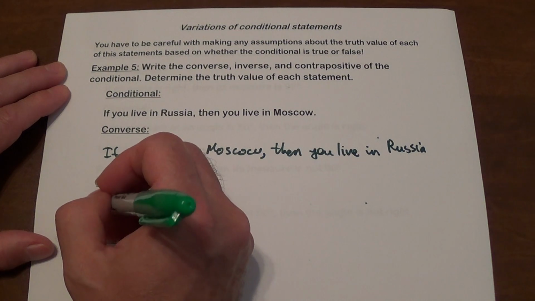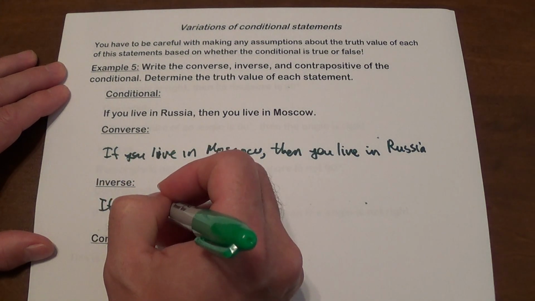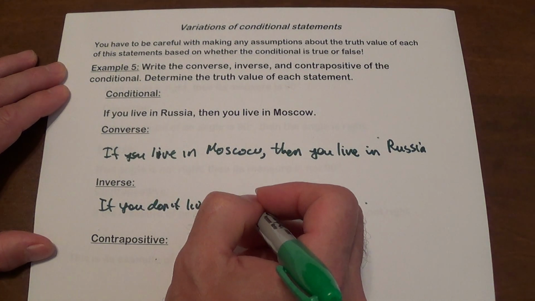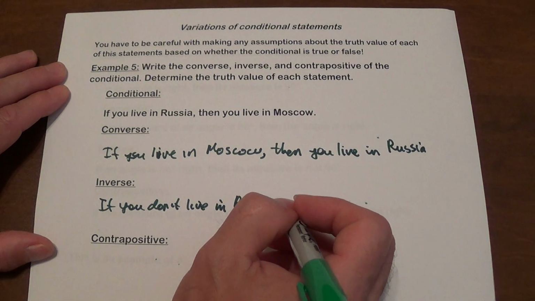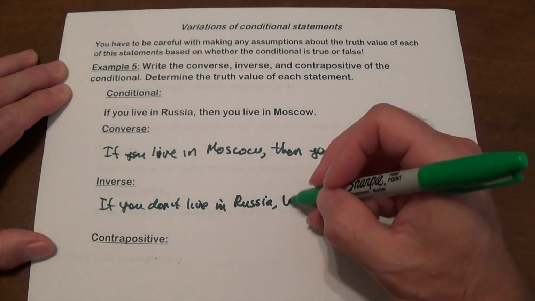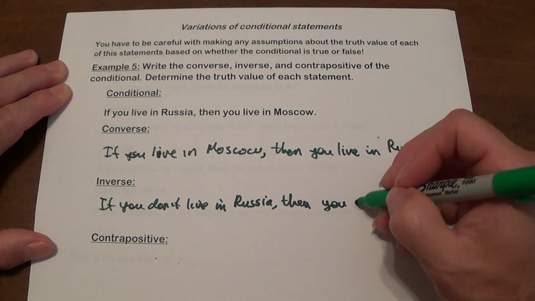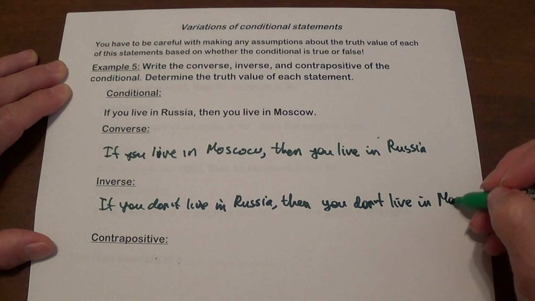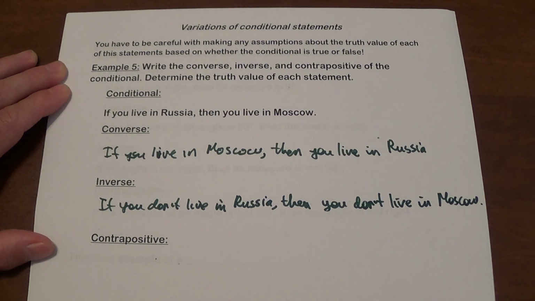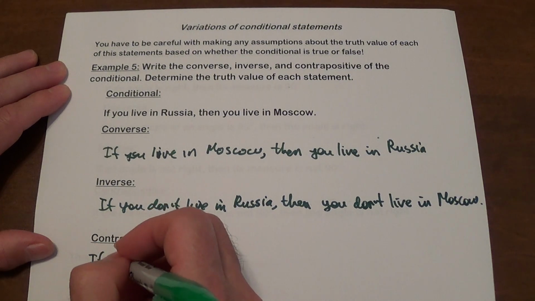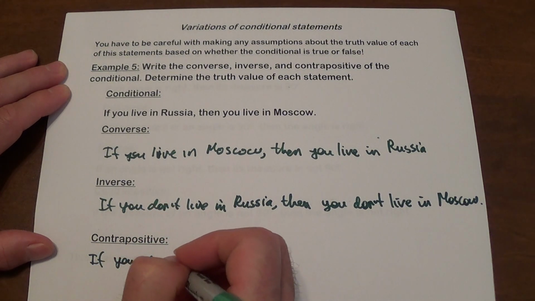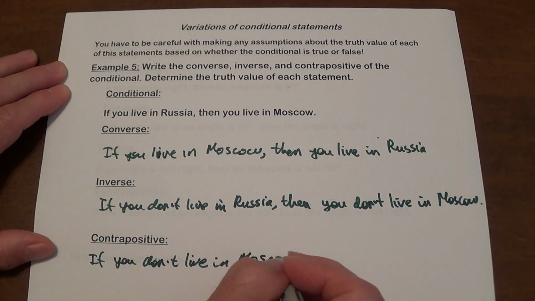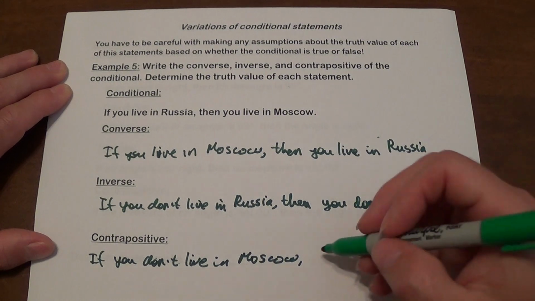The inverse will be, if you don't live in Russia, then you don't live in Moscow. And the contrapositive will be, if you don't live in Moscow, then you don't live in Russia.